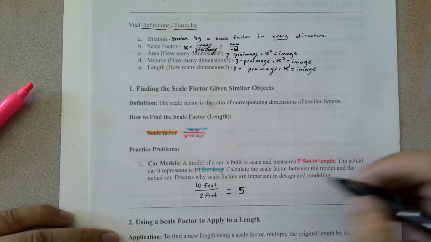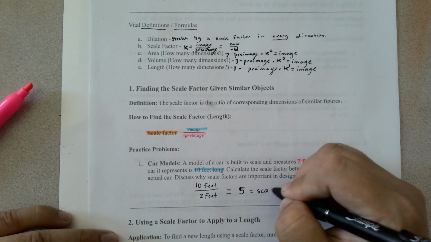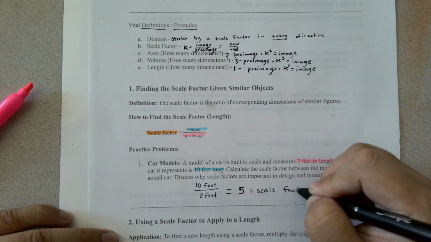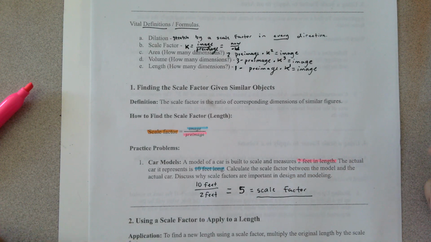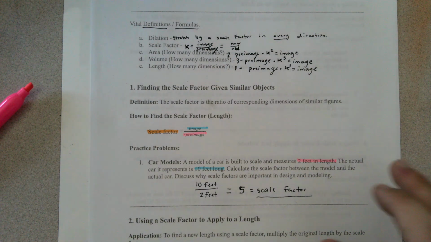This will be my scale factor. Notice that scale factor is unitless. It means there are no units. You leave it as 5.